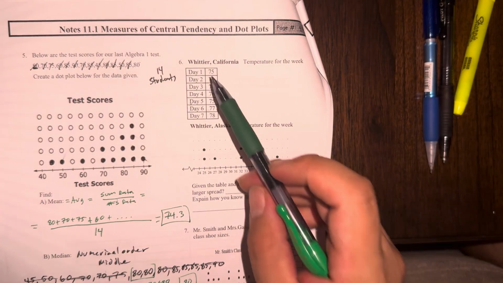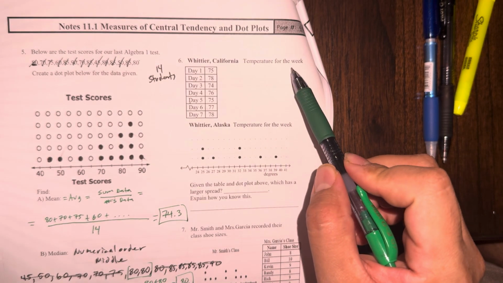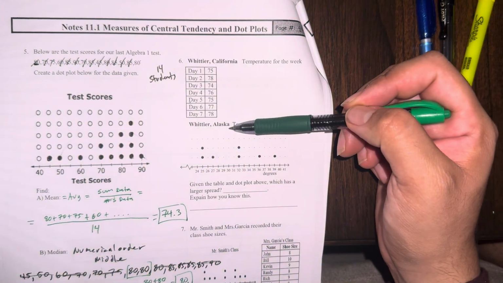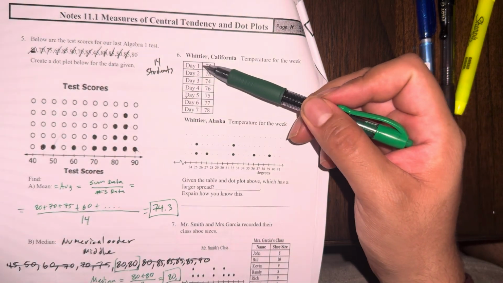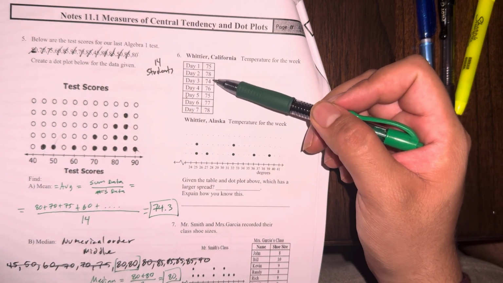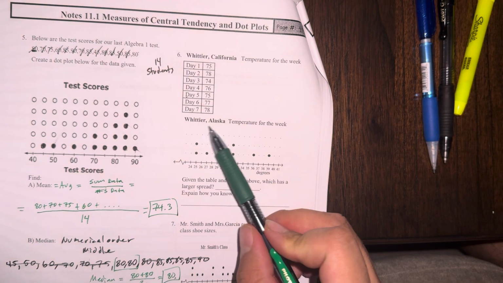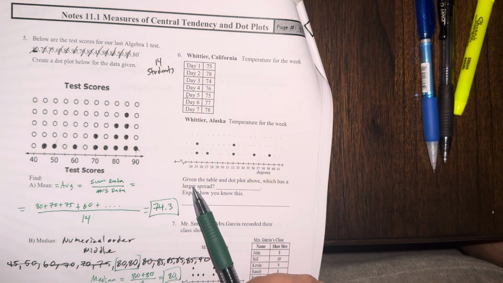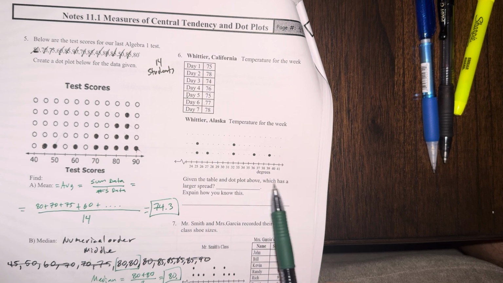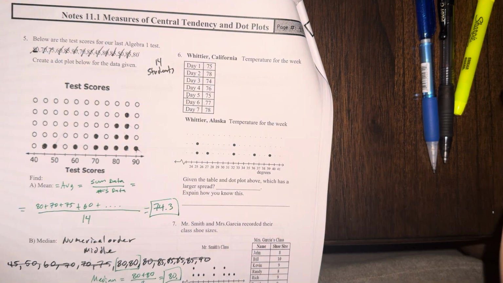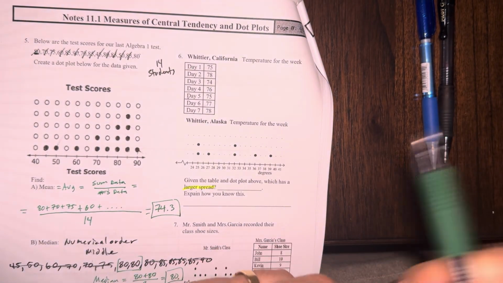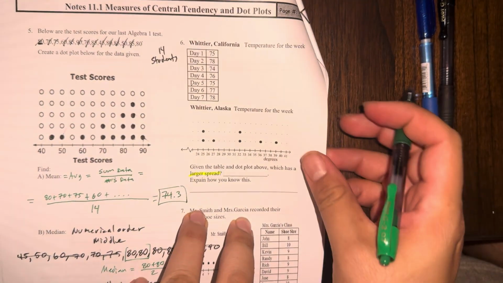All right, number 6, we have a problem. We have the temperature of the week for 2 different Whittiers, one Whittier in California, one Whittier in Alaska. In Whittier of California, we have day 1 through 7, and here are the temperatures. For Whittier, Alaska, they give us a dot plot. And the question is asking, given the table and the dot plot above, which has a larger spread? Larger spread is another way of saying range. So it's asking, what is the range?